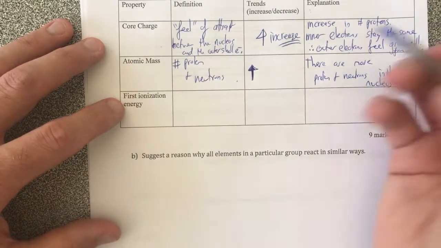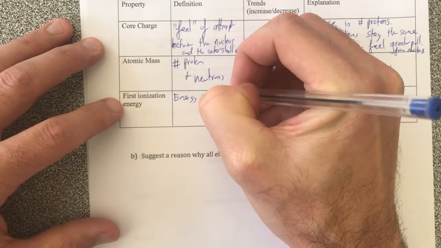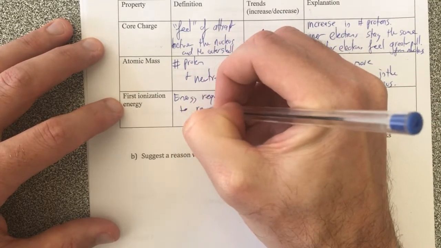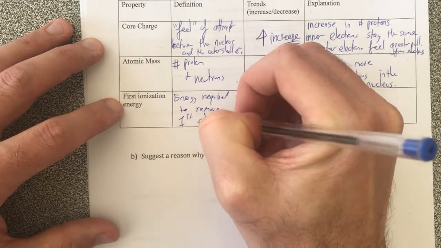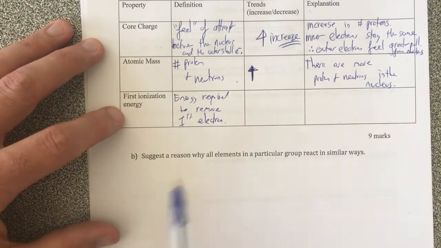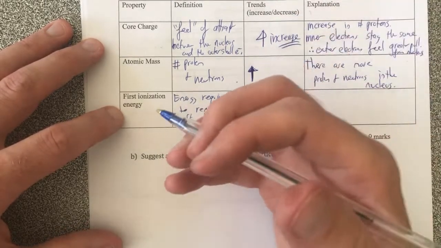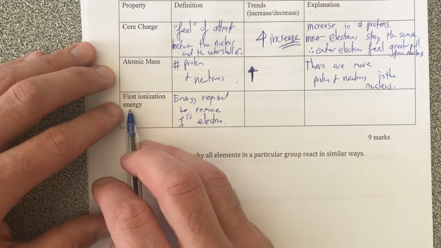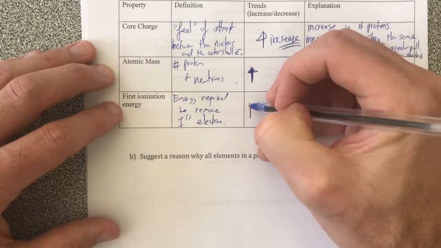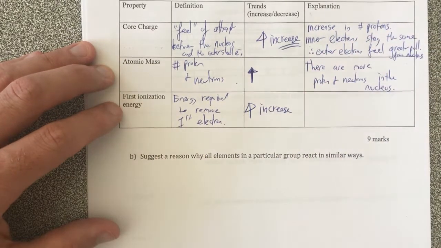The first ionization energy. What is the definition of this? It is the energy required to remove the first electron. As you move across, remember core charge increases, so the attraction from the nucleus to the outer shell is greater, so therefore it's going to require more energy to remove that. So again, this is going to increase as you move across a period.